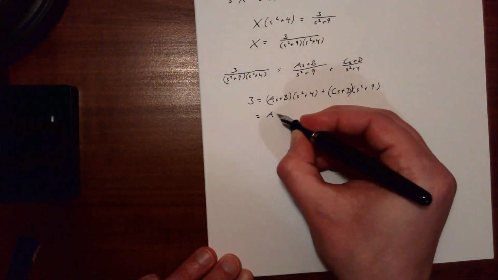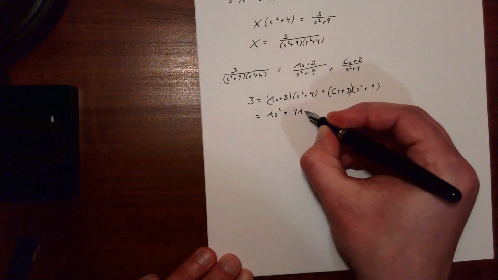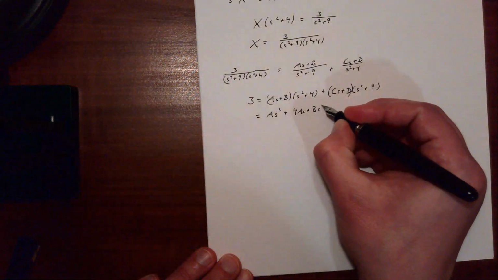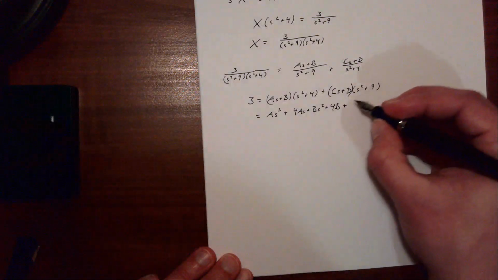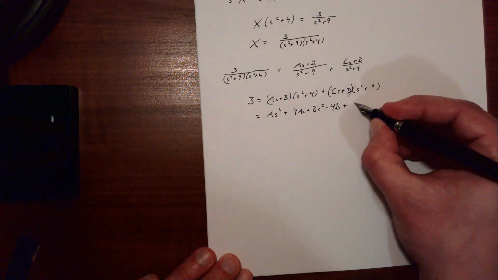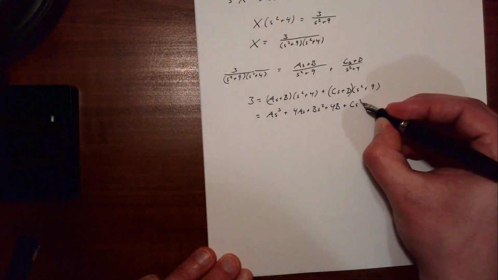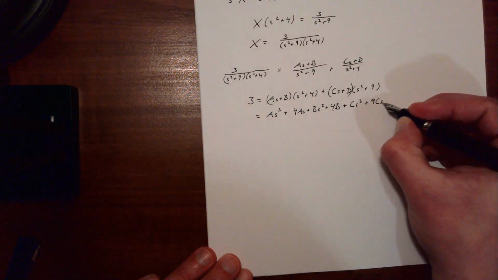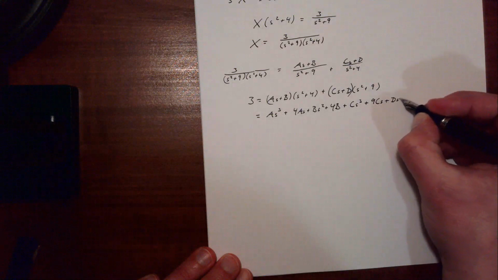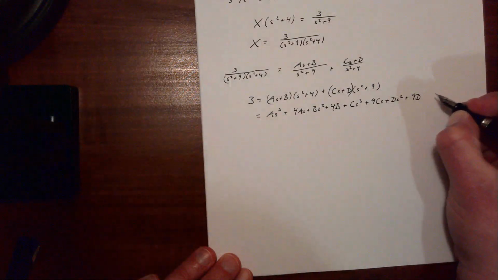So I'll have as to the third plus 4as plus bs squared plus 4b. And then it's going to look very similar over here: cs to the third plus 9cs plus ds squared plus 9d.